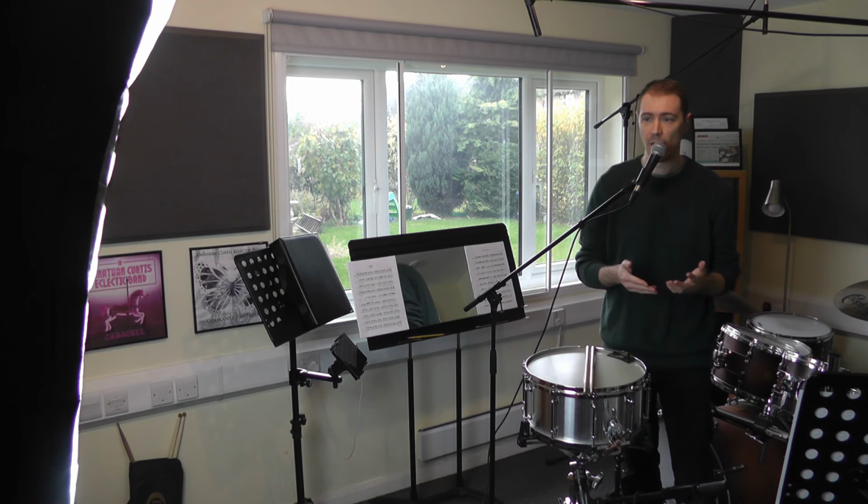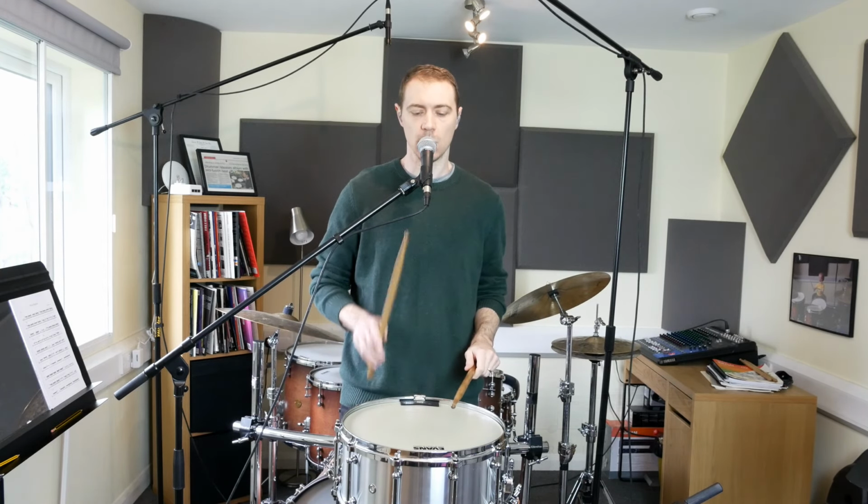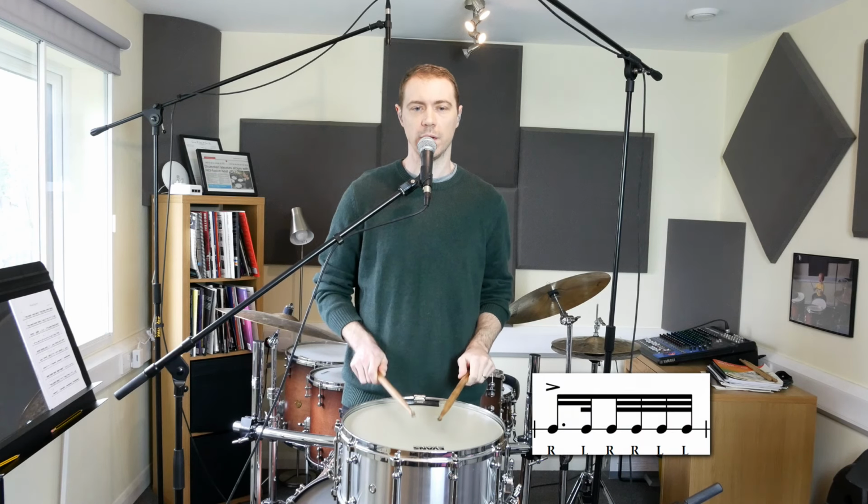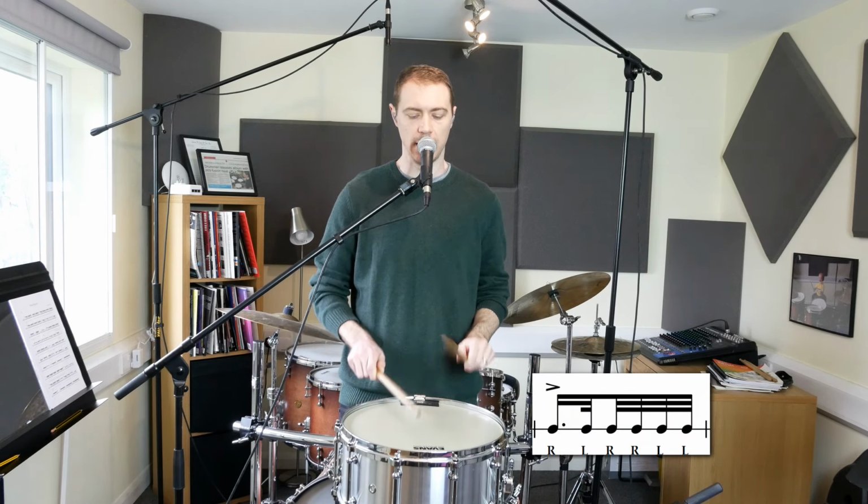So we're now feeling our paradiddle-diddle as 1 E and 1 E and 1 E and that first accent occupies the first dotted 16th note, and then the remaining 5 strokes occupy the remaining 5 32nd notes of the beat. 1 E and 1 E and 1 E.